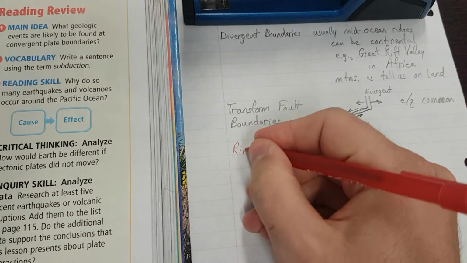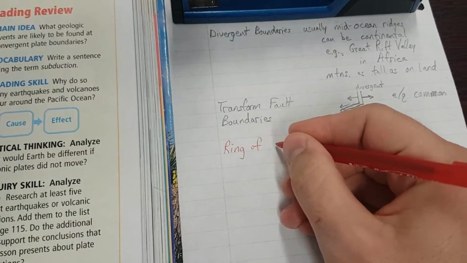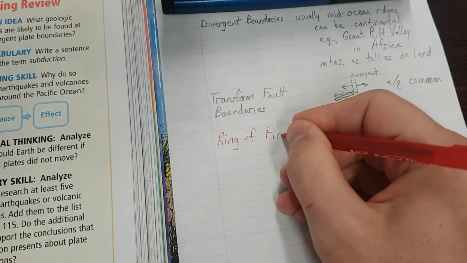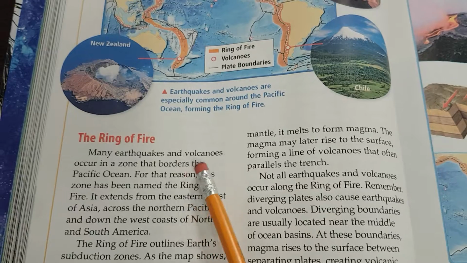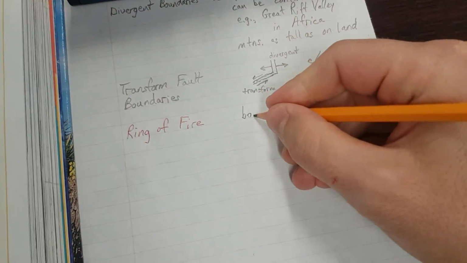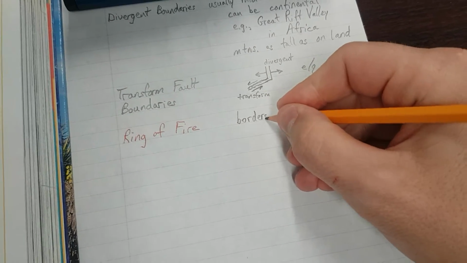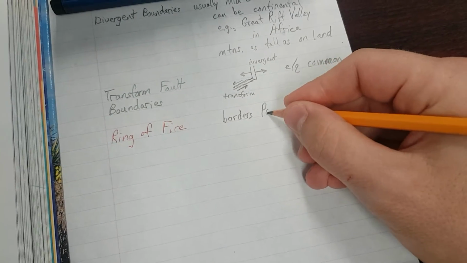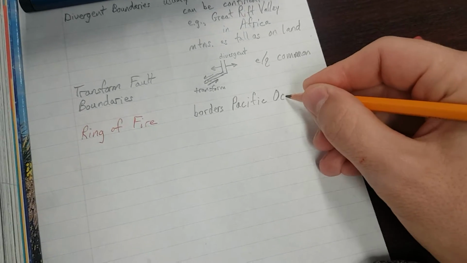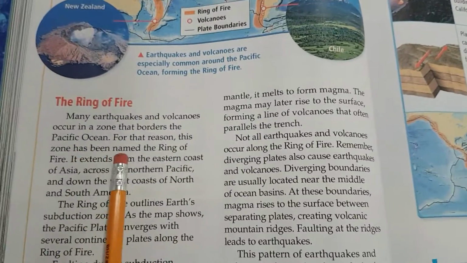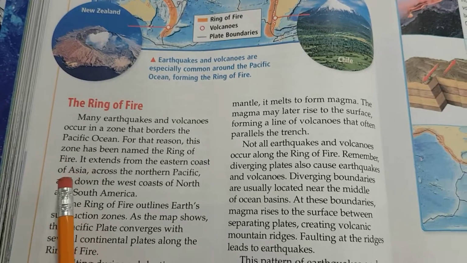Ring, capital R-I-N-G, of fire, capital F-I-R-E. Switch to the pencil. Many earthquakes and volcanoes occur in a zone that borders the Pacific Ocean. Okay, the Ring of Fire borders, B-O-R-D-E-R-S, Pacific, capital P-A-C-I-F-I-C, Ocean, capital O-C-E-A-N. For that reason, this zone has been named the Ring of Fire.